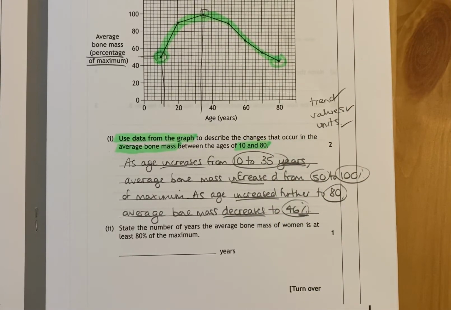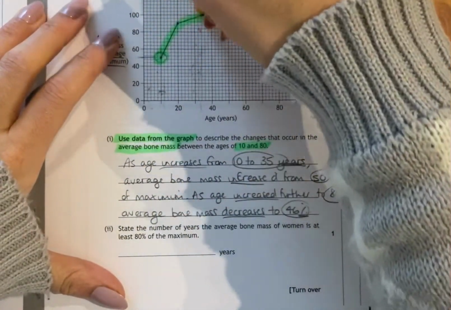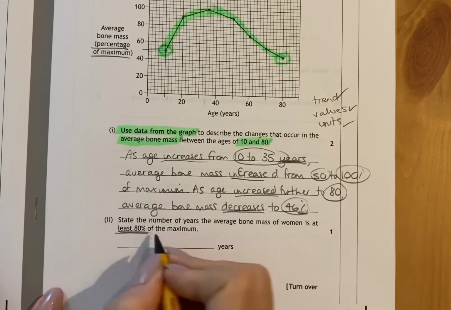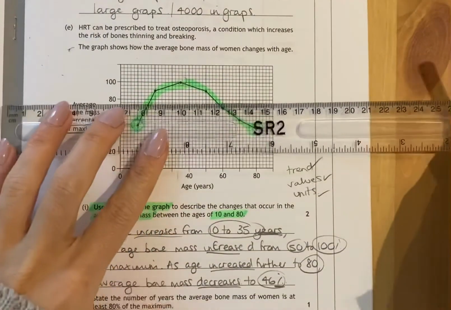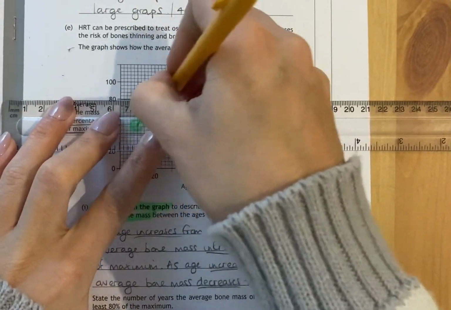Okay, the next question, I'm going to rub out these lines just to make this a bit clearer for you to see. The next question is state the number of years the average bone mass of women is at least 80% of the maximum. So in this you need to utilise the graph. I need to find where it meets 80. It's got to be at least 80.